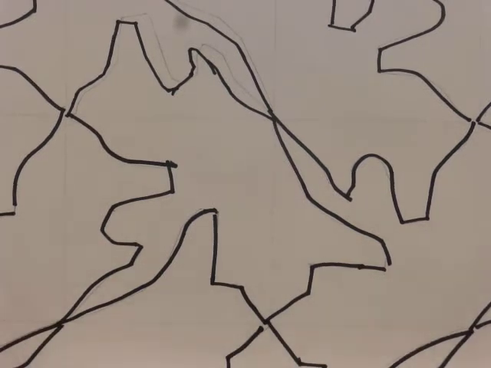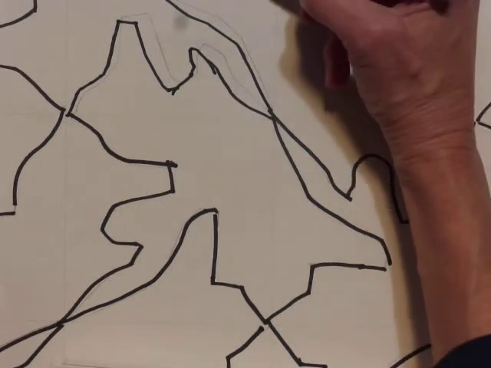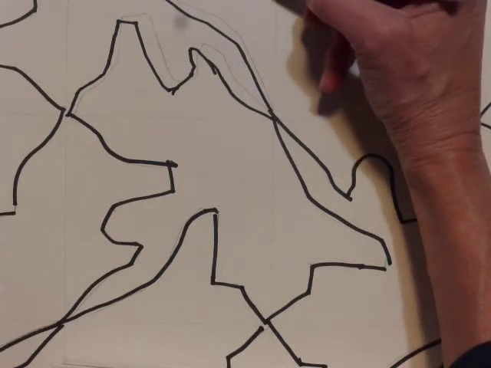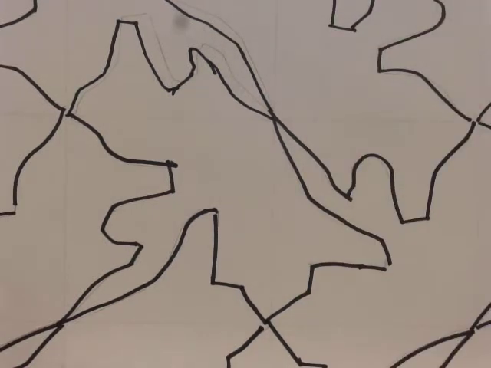So I'm going to put some eyes in here. So this will be the horse one. And this will be the fish. The horse and the fish.